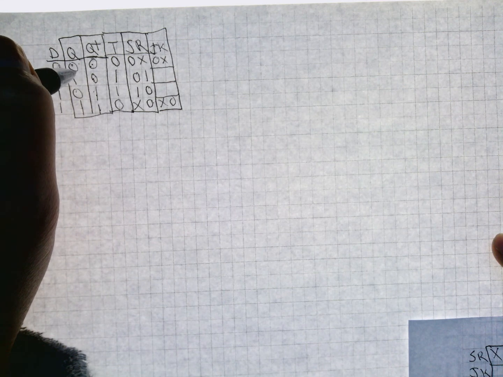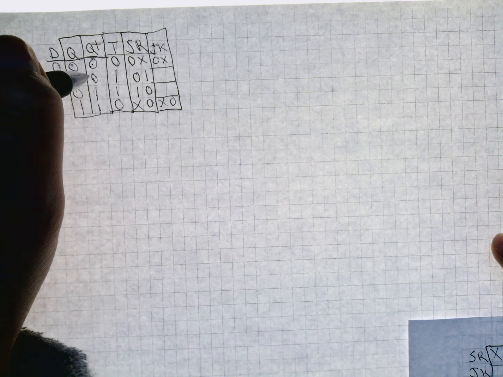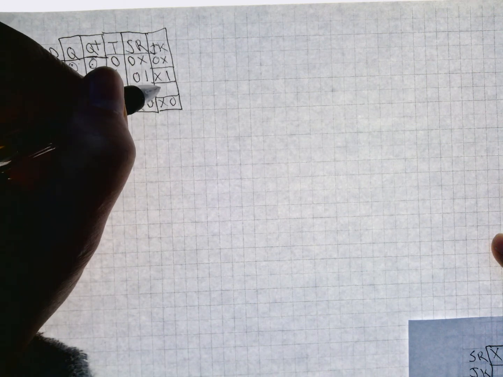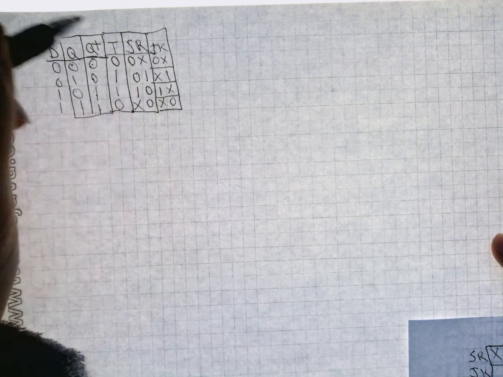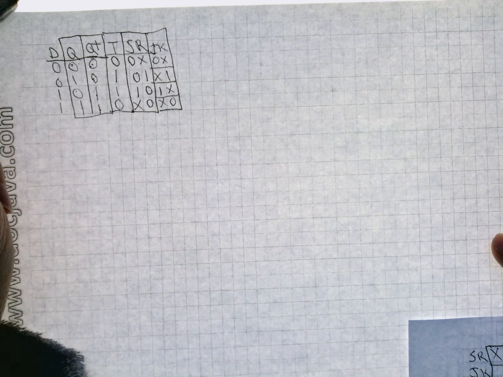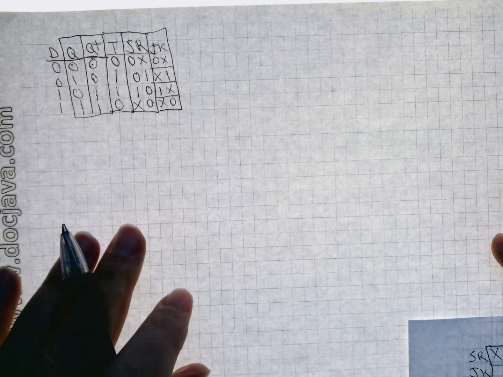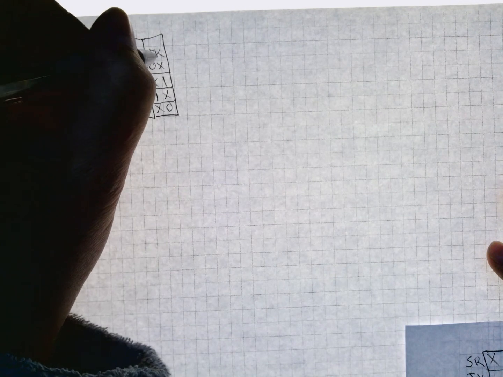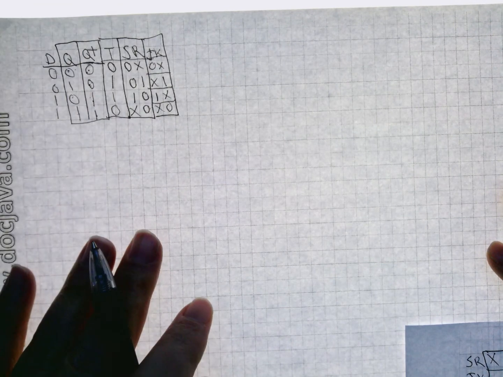Or you can assert 0, 1, because that'll assert a reset. So that means you get a don't care 1, and similarly, we get a 1 don't care.